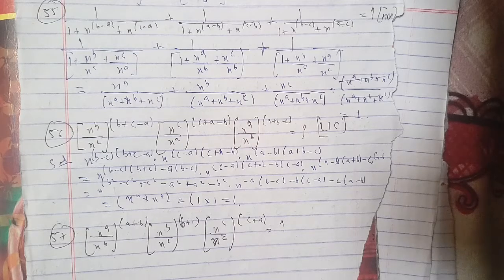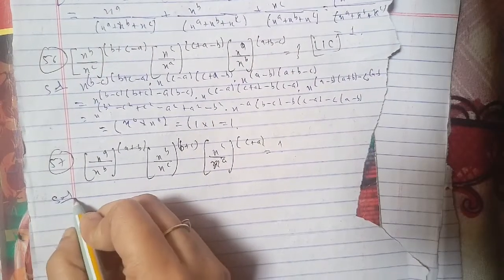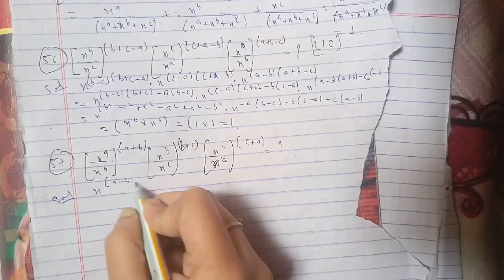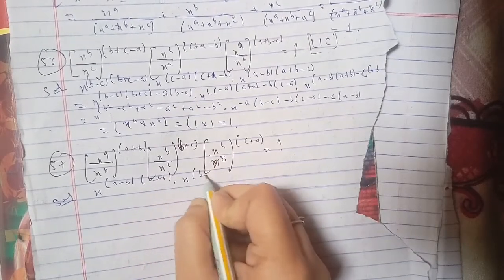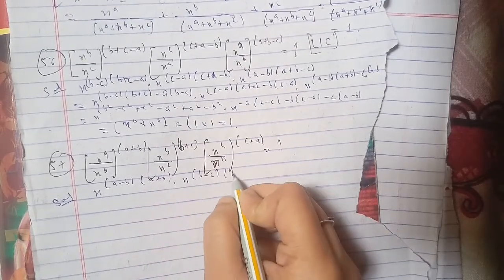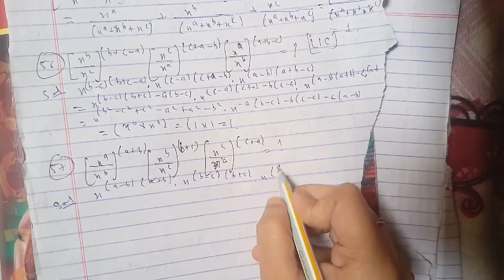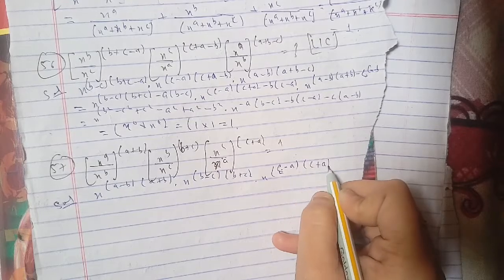So we'll go ahead for the same question. So here we go ahead. Solution for the same is x to the power (a minus b)(a plus b), or x to the power (b minus c)(b plus c), x to the power (c minus a)(c plus a).